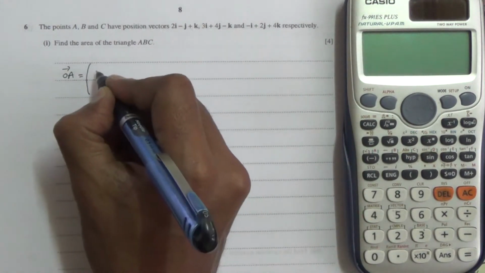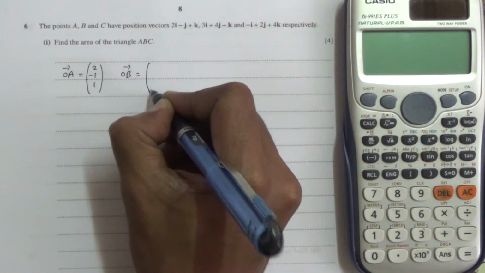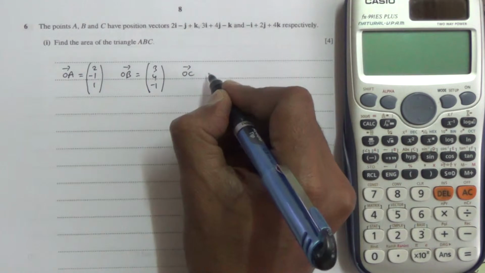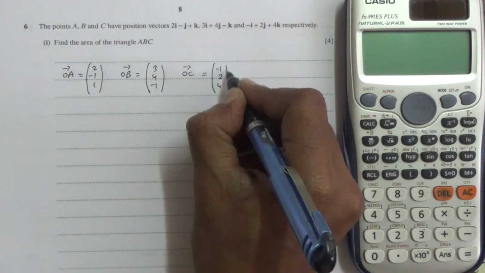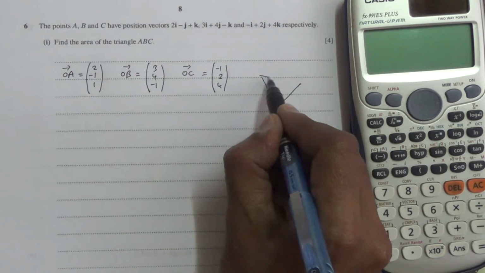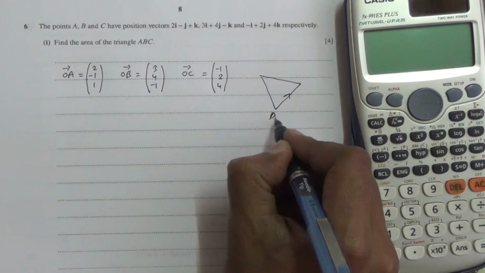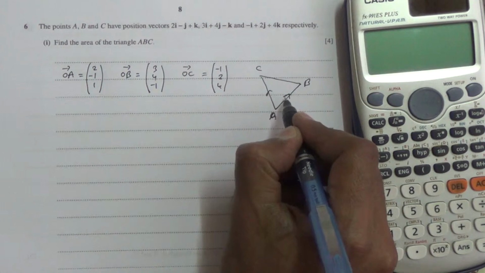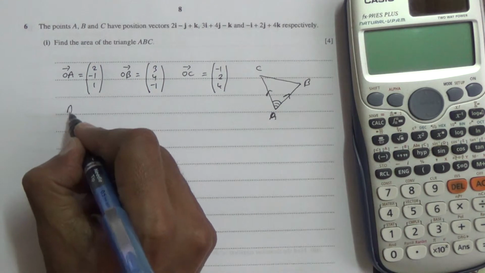We have got OA as 2, minus 1, 1. OB is 3, 4, minus 1. OC is given as minus 1, 2 and 4. The first thing to do is let's first of all do an illustration here. So we've got O somewhere, we've got A, B, C as the triangle. So I'm going to try to find the angle in between these two vectors. First I need to find the vector AB.